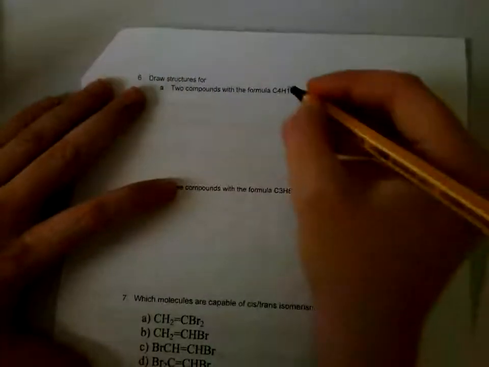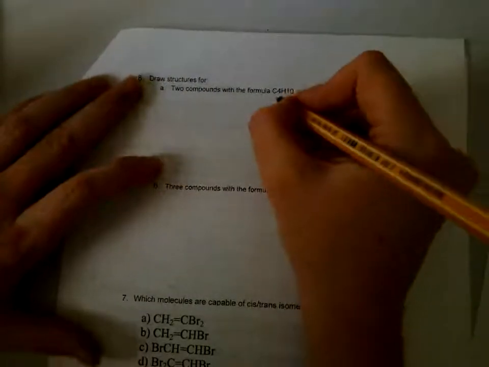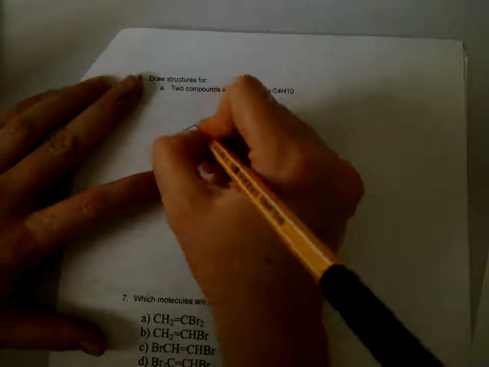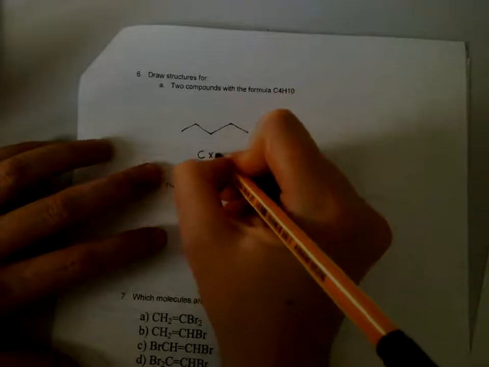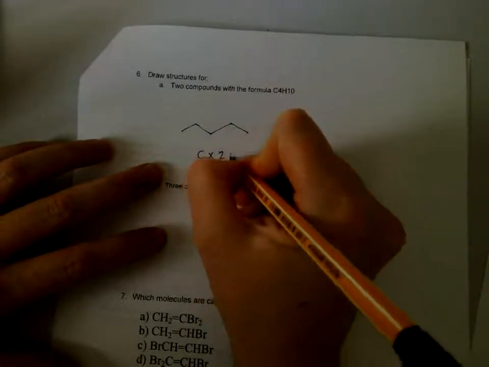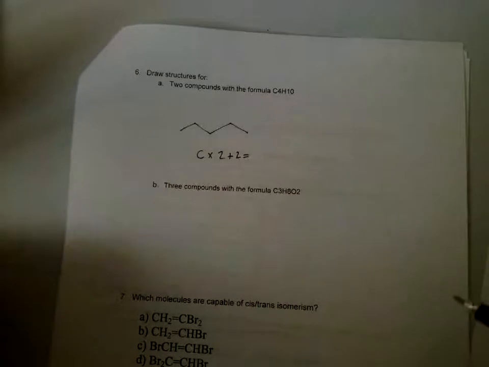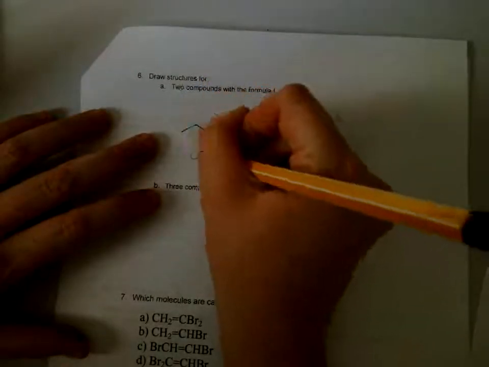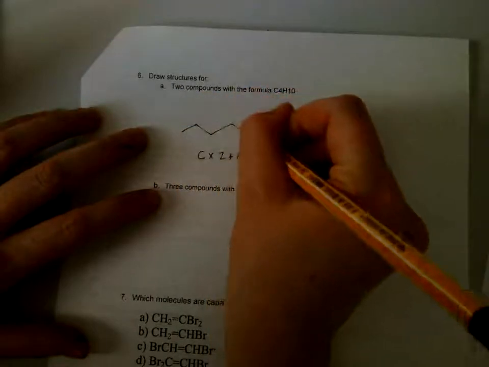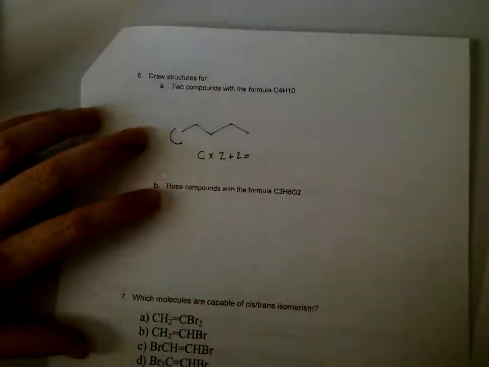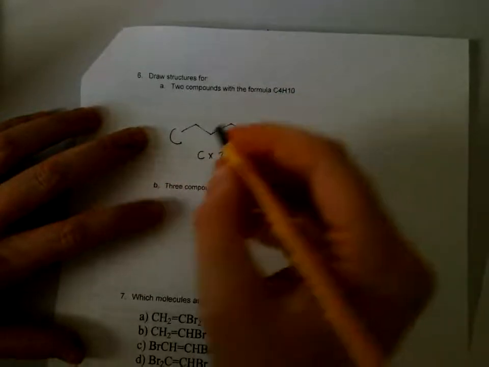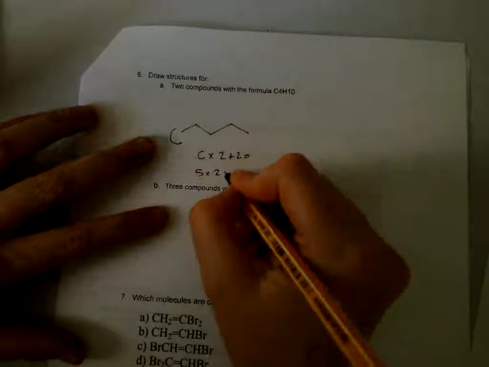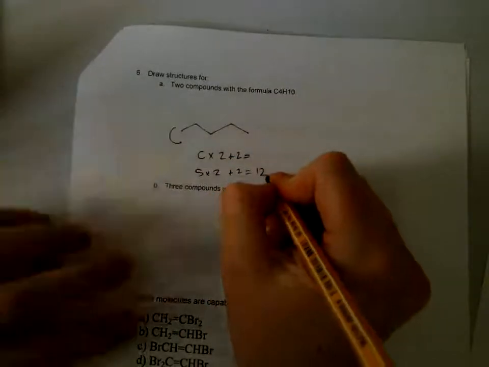So 2 compounds with the formula C4H10. So I'm going to let you in on a little secret. If it's a plain chain like this, the number of carbons times 2 plus 2 is the number of hydrogen atoms you're going to have. So this is 5 carbons. 1, 2, 3, 4, 5. So there'd be 3 hydrogen atoms here on the outside. 3, 4, 5, 6, 7, 8, 9, 10, 11, 12. So 5 times 2 equals 10, plus 2 equals 12.